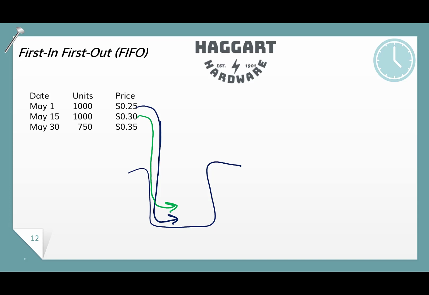Lastly, on May 30th, Haggart's Hardware buys another 750 nails, this time at 35 cents a pop. Again, that value goes into the space along with the others. Remember that the physical nails are all jumbled up now, but the FIFO cost formula keeps their values separated to help calculate COGS. Now let's see what happens with our first sale.